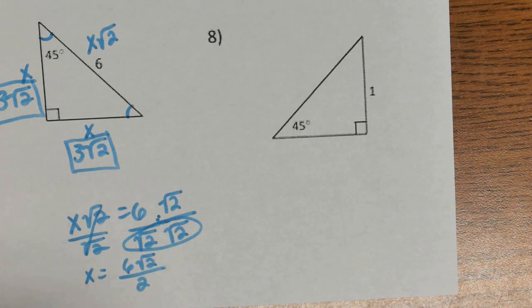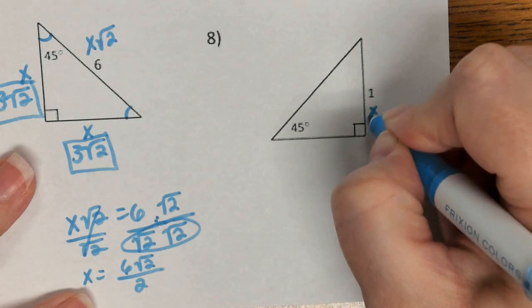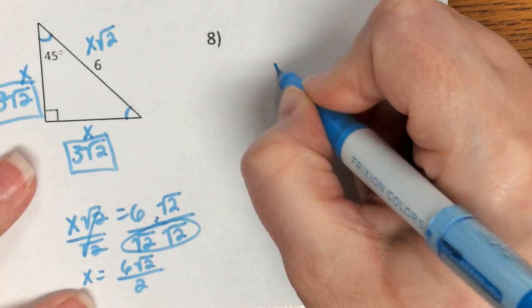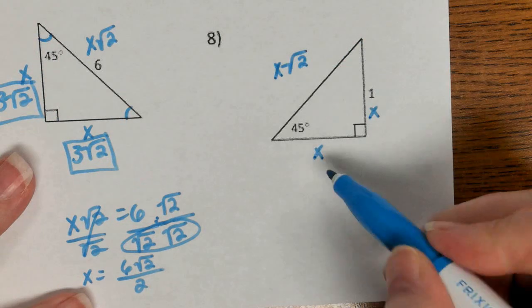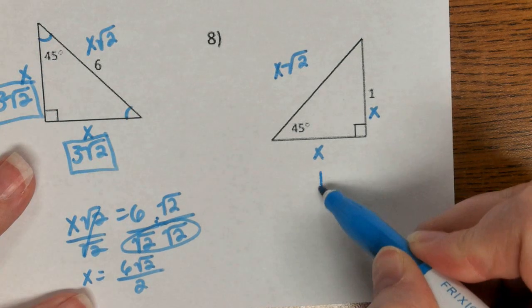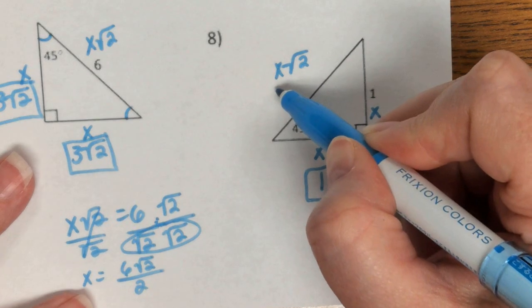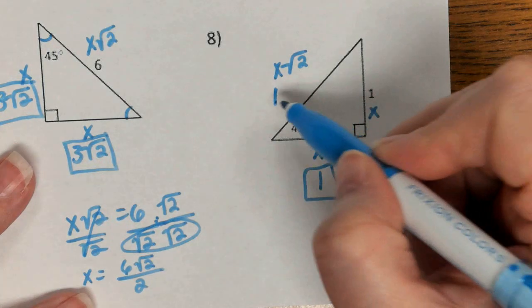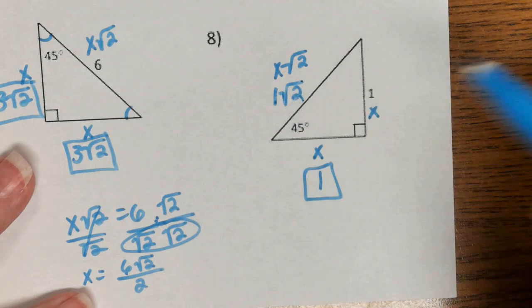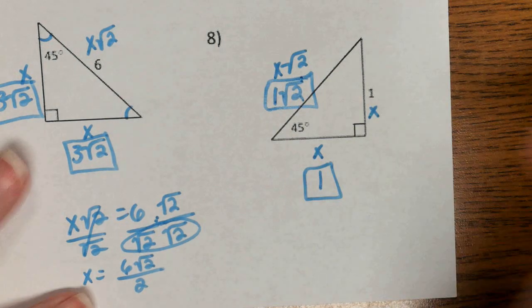All right, last one today. On the 45, 45, 90, number 8, remember this is x square root of 2. So what's this one? 1. So what's this one? 1 square root of 2. Yeah, 1 square root of 2.